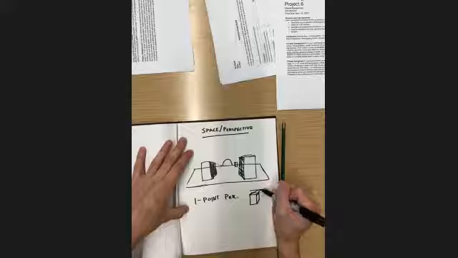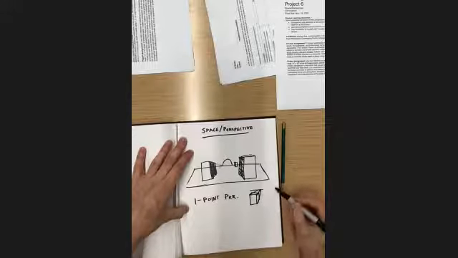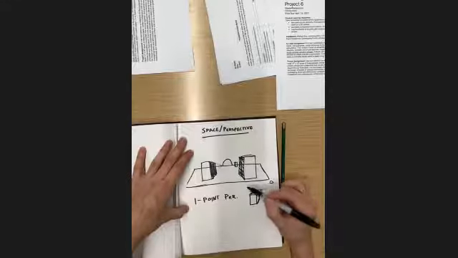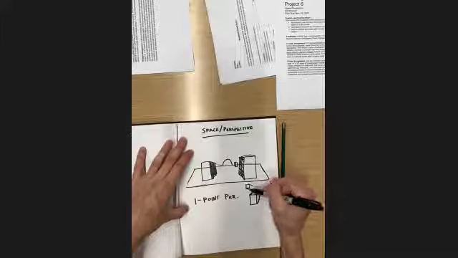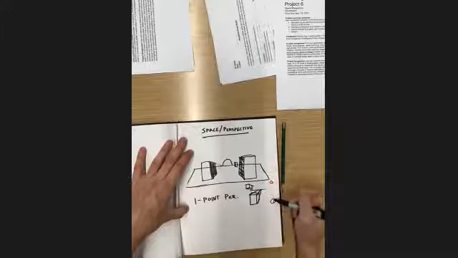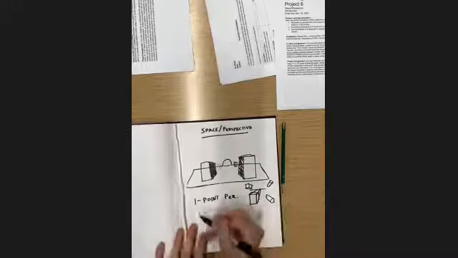These converging back to that one point, and anything else placed anywhere else on the piece of paper will also converge towards that vanishing point. 1-point perspective.